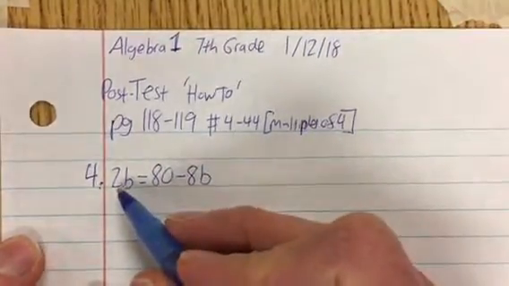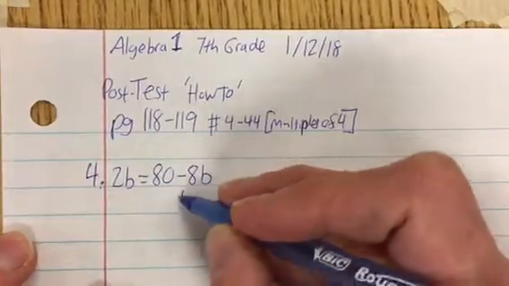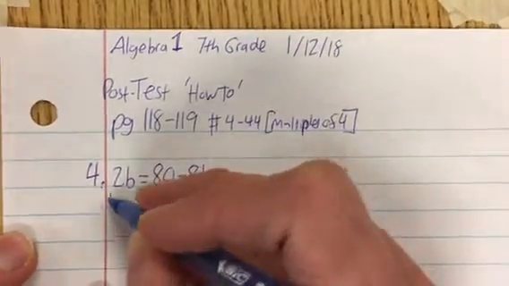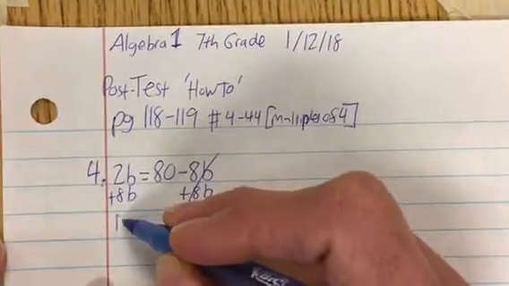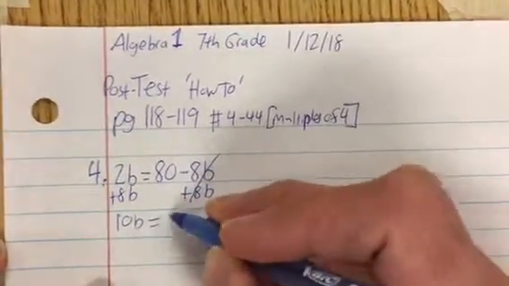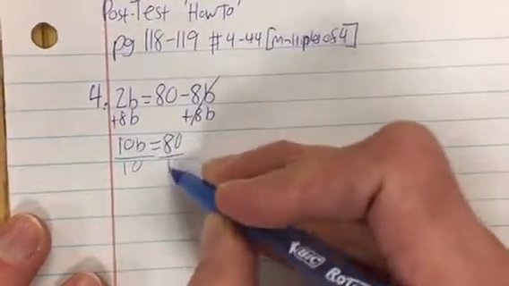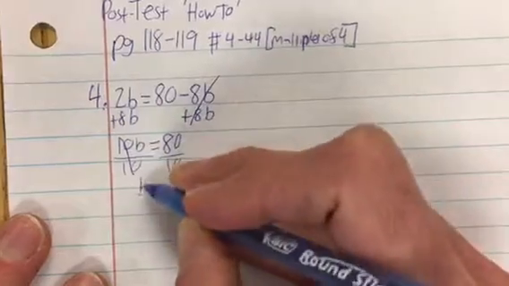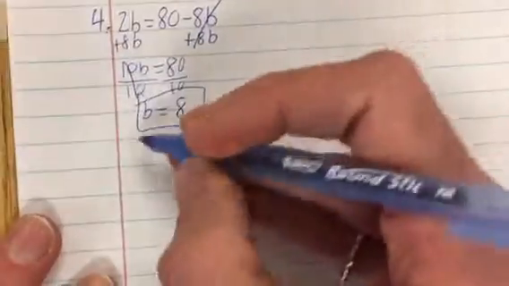So let's begin. 2b equals 80 minus 8b. Well, I'm going to get rid of one of the b's, so just add 8b to both sides. Those go away, and you end up with 10b equals 80. And then from there, just divide by 10, and you end up with b equals 8. So for the first one, number 4, that's the answer.